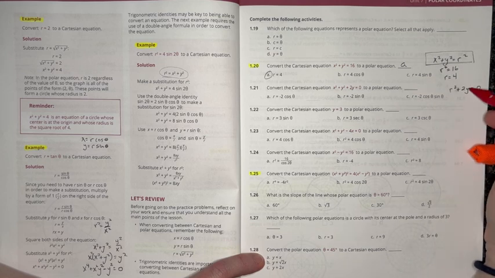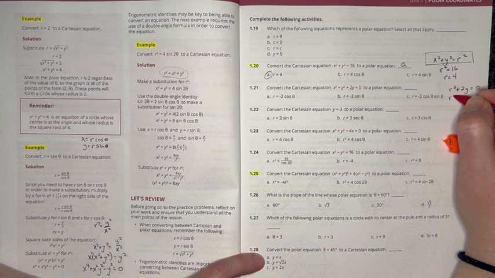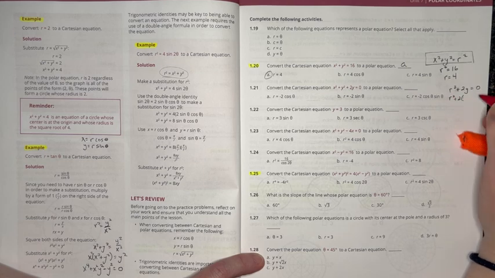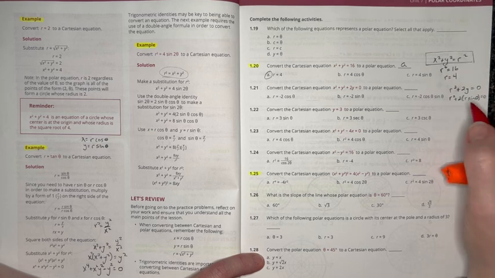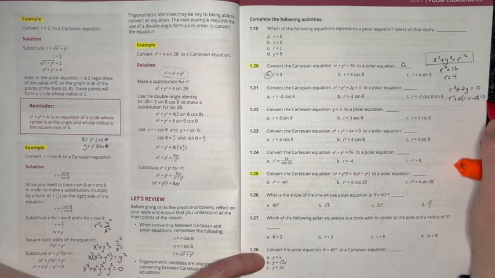Now we need to change this y to something else. And remember, y is equal to r times the sine of theta. So r squared plus 2 times r times the sine of theta is equal to 0. So this is just 2r sine of theta, right?